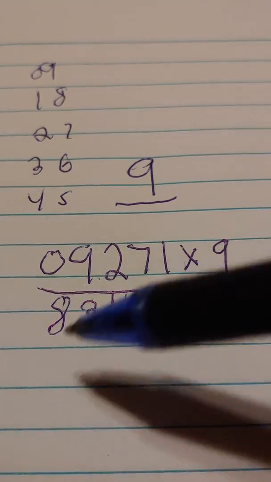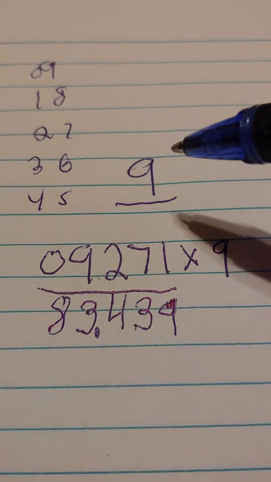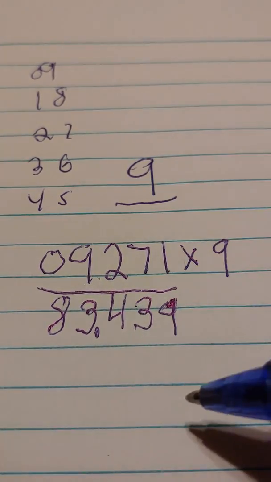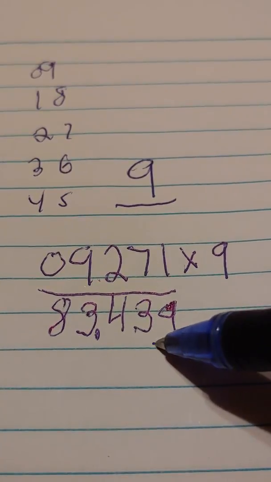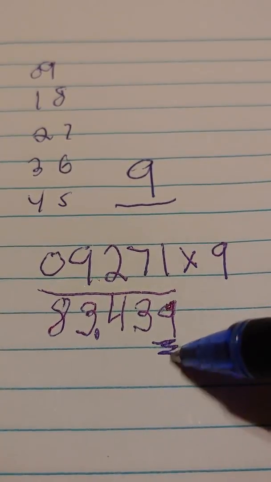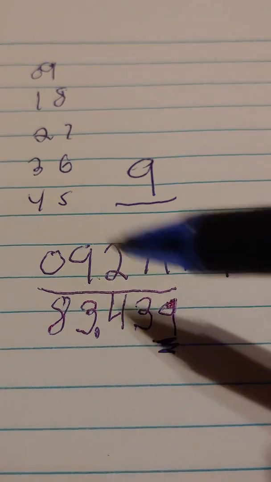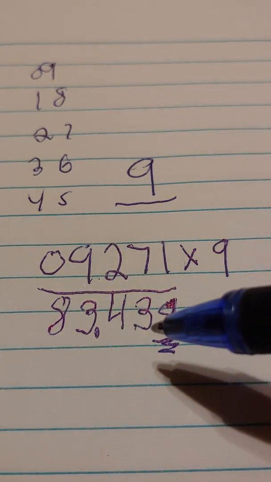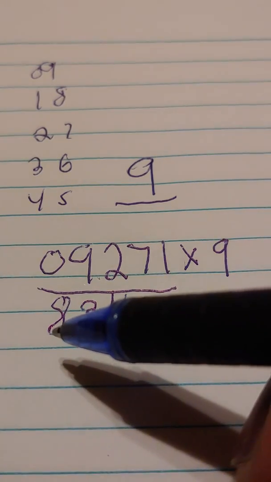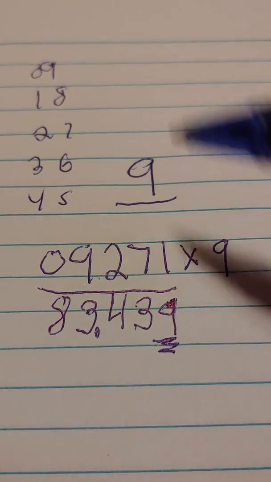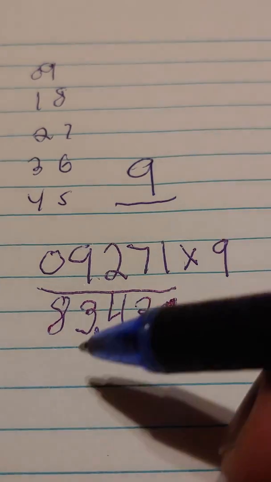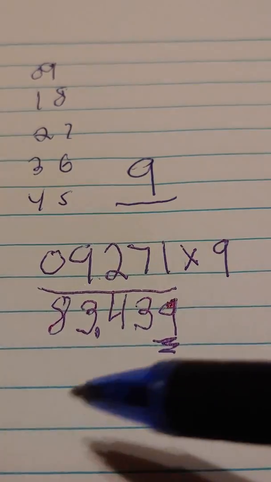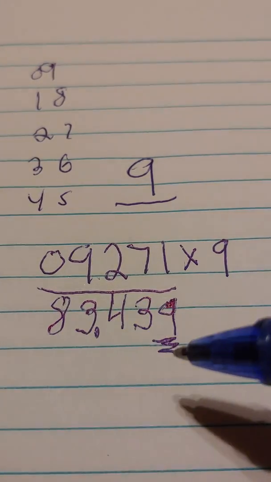Now, how do you know this is the right answer? You can make sure it equals 9, by doing a digit sum. So we know that this is a 9. Okay. We know that this is 7. Okay. 15 and 3 is 18. So it equals 9. 18 is 9. It's 1 and 8 is 9. So that's the right answer.